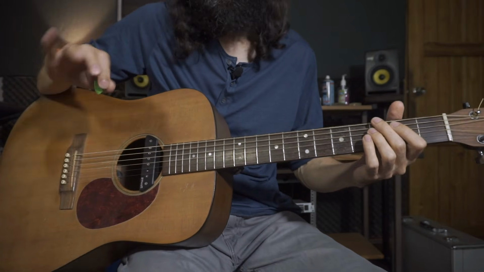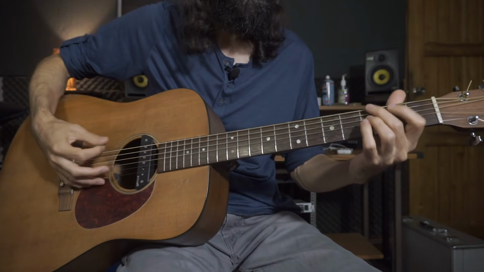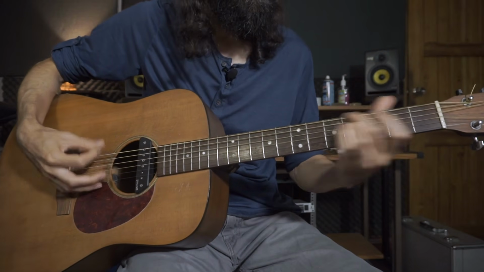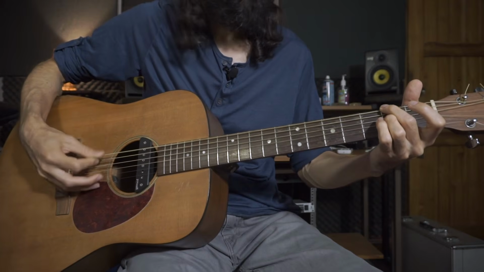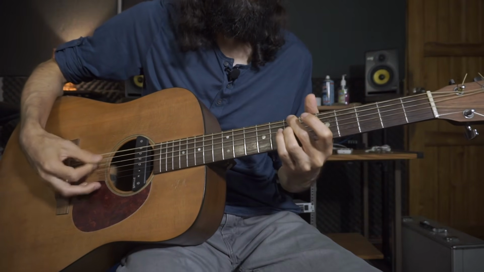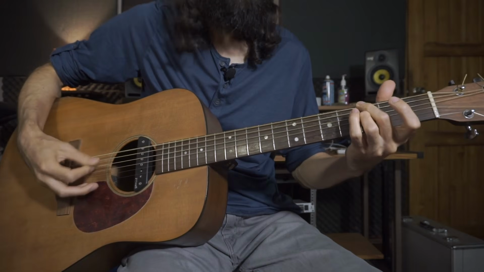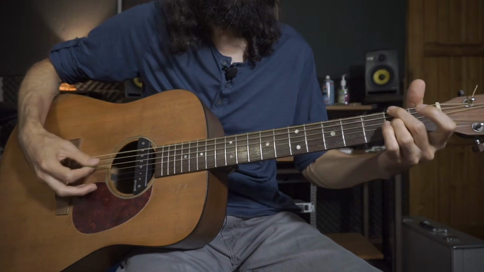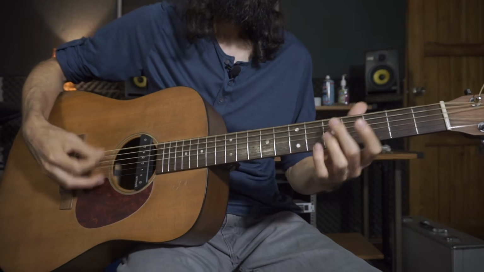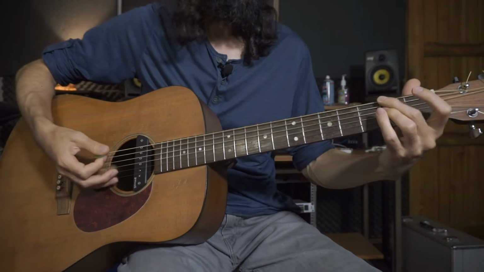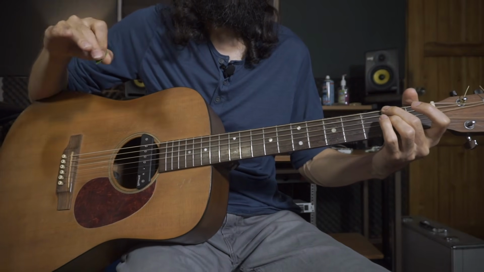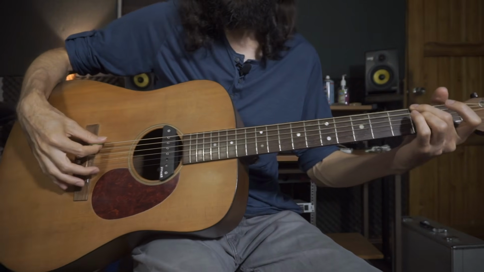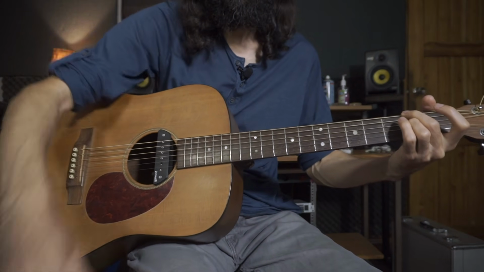We're back to the same as the first chorus. And then here where Serge whispers sky, I do this little strum really close to the bridge, like that.